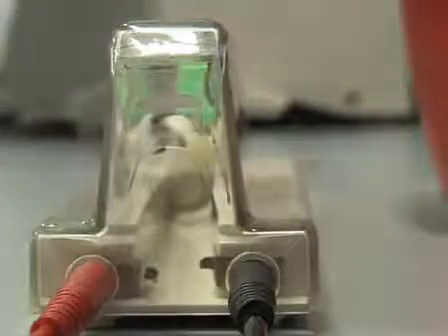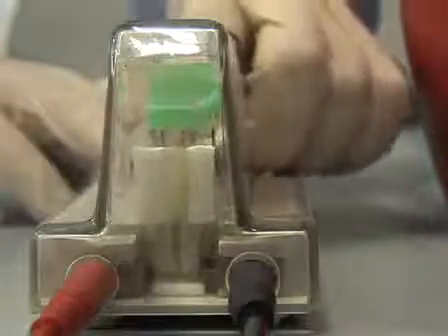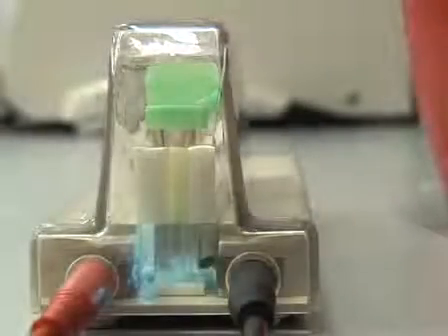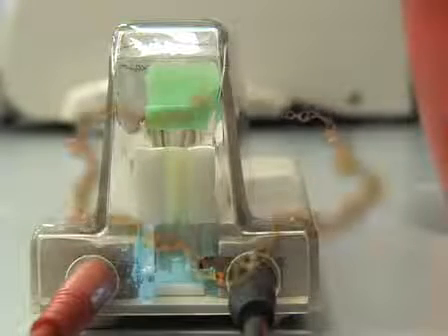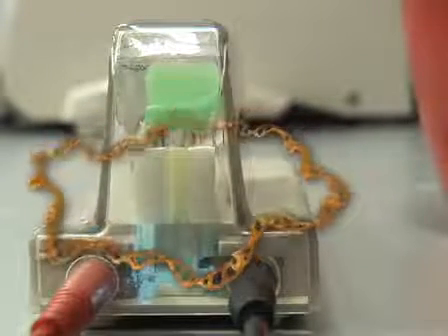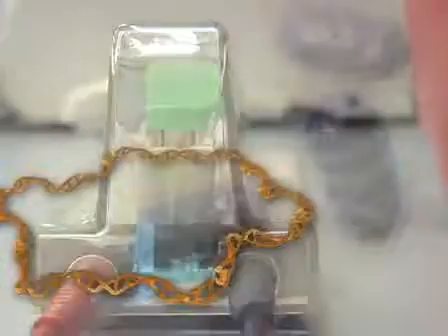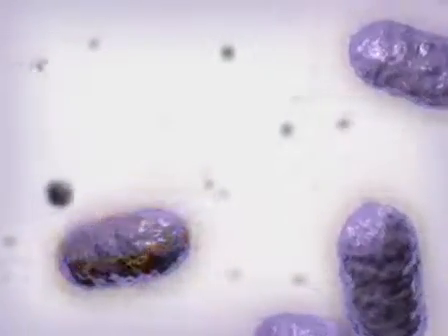In this video, we will demonstrate the technique of electroporation, which involves subjecting cells to a brief and high electrical impulse which allows the entry of DNA. It is the most widely used method for introducing DNA in mycobacterial cells.